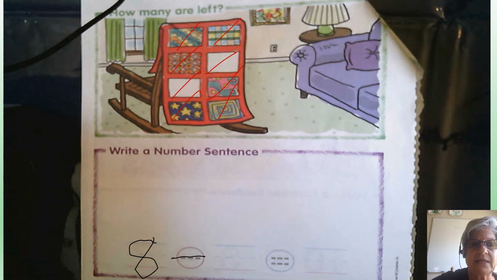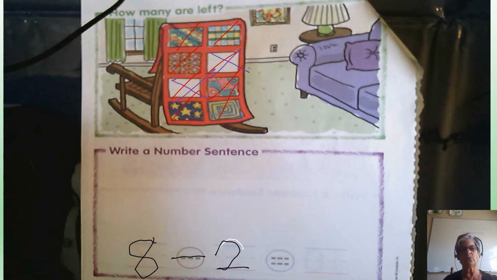Ready? Let's begin. 1 and 2. I have 2 that have not been sewn in. So let's write the number 2. There we go. 8, take away 2. Please make sure you've written the number 2 and crossed out the 2 white squares because they have not been sewn on yet.